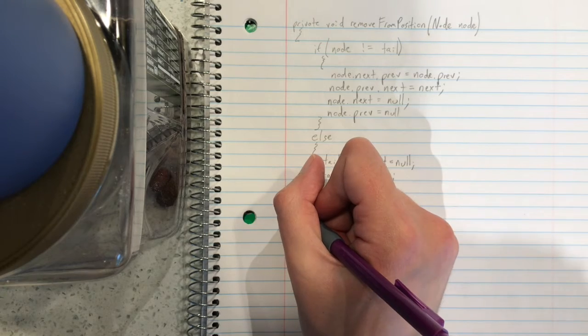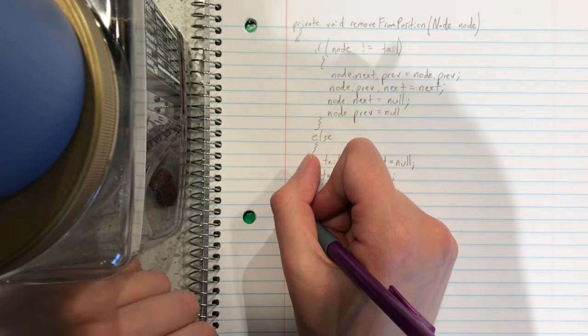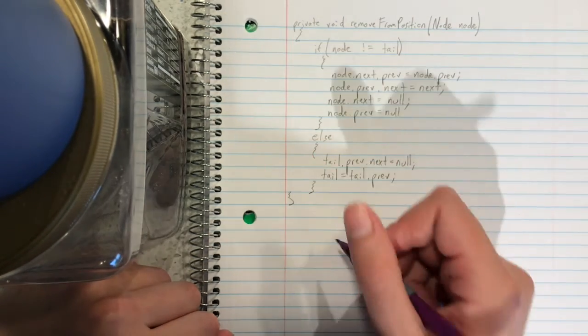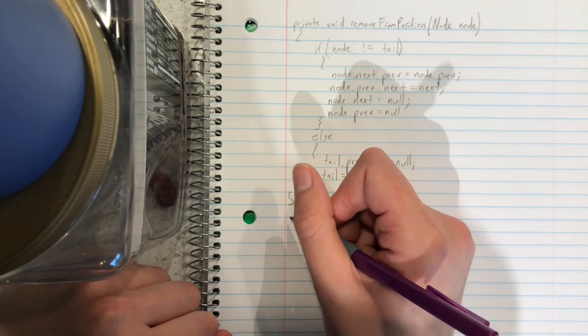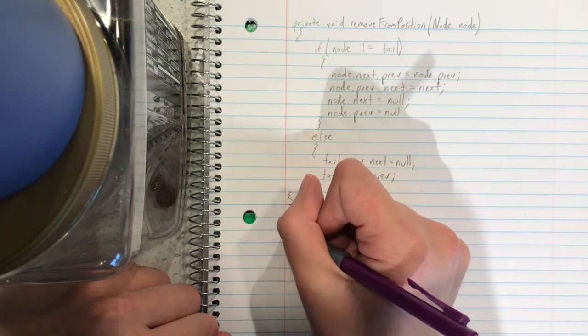Okay, and now let's write out our getter and our setter.